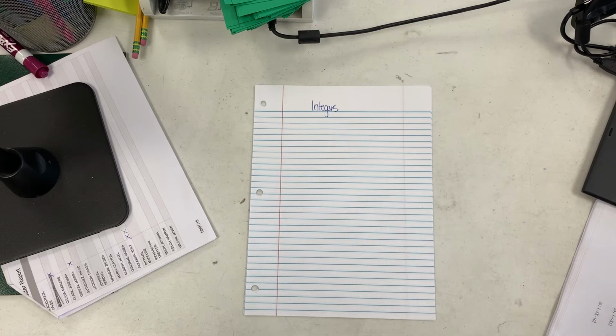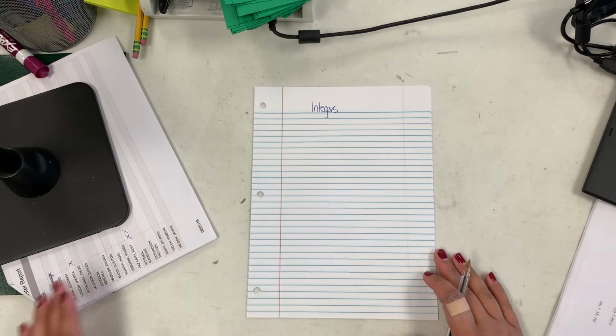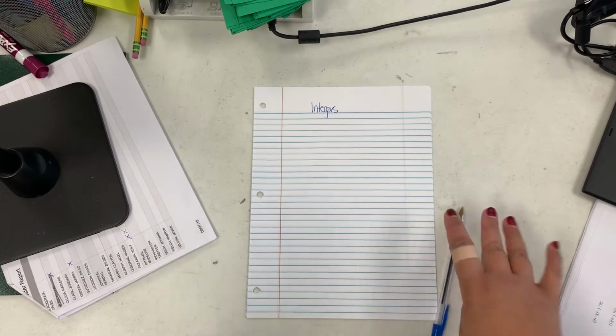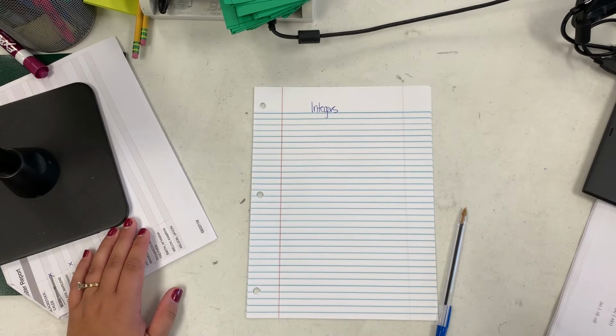To be what topic it is, so that you can find it and access it in your notebook. So let's talk about integers. Integers are part of this giant umbrella called rational numbers, okay? You might not be familiar with the term rational, and we're going to dig deeper into that next week. But you do know what an integer is, right?